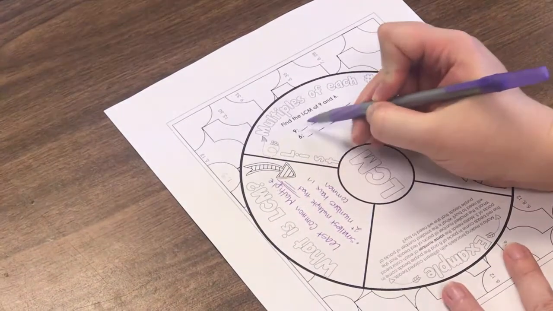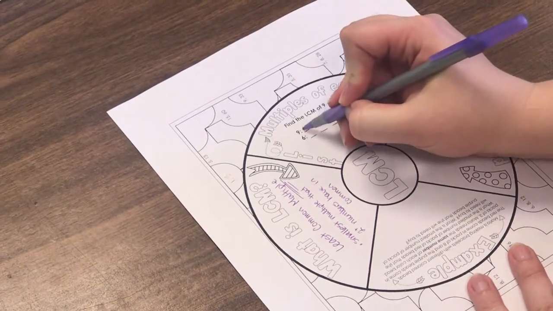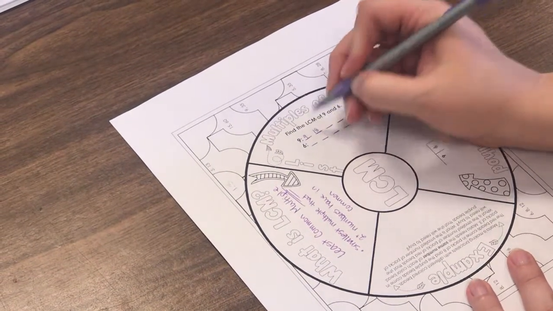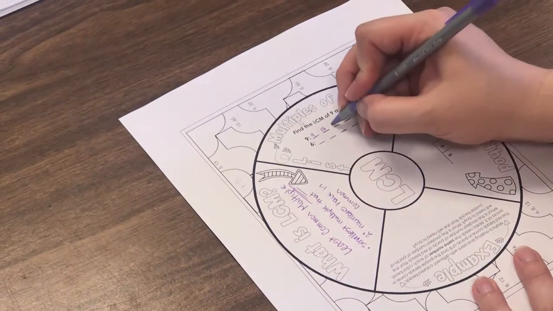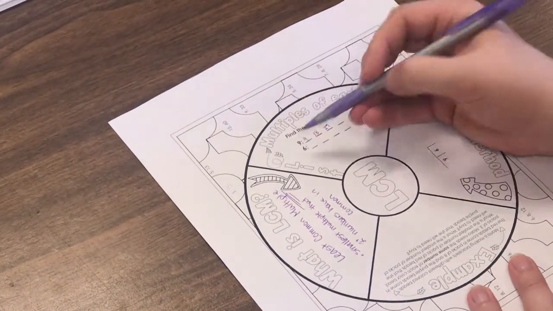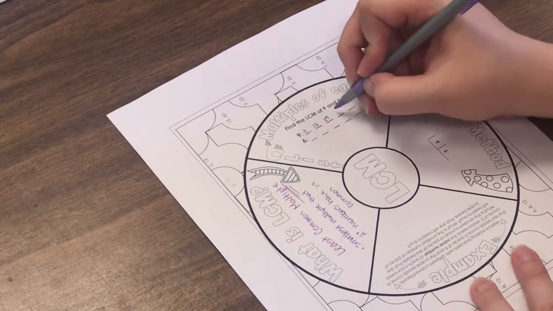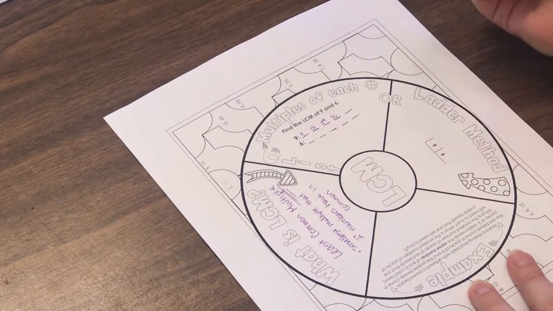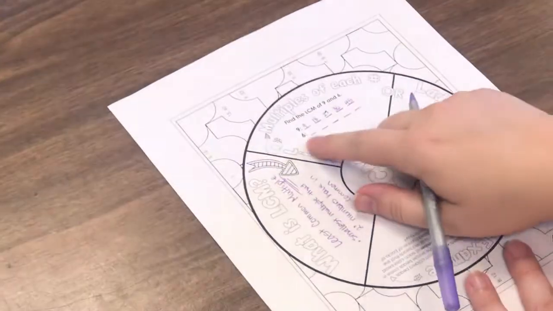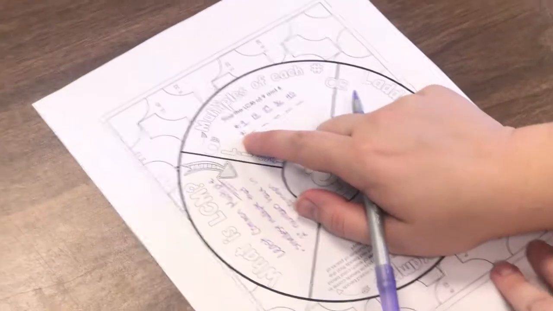What is 9 times 1? 9. 9 times 2? 18. 9 times 3? 27. 9 times 4, 36. 9 times 5, 45.